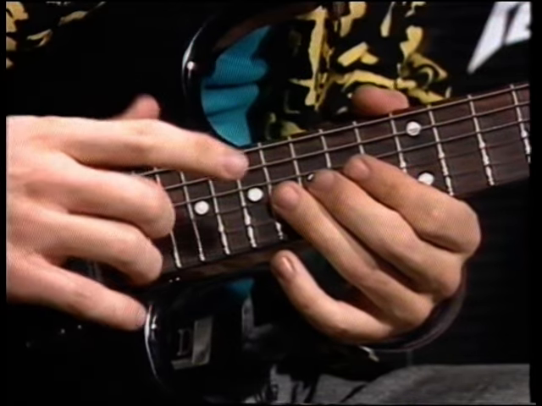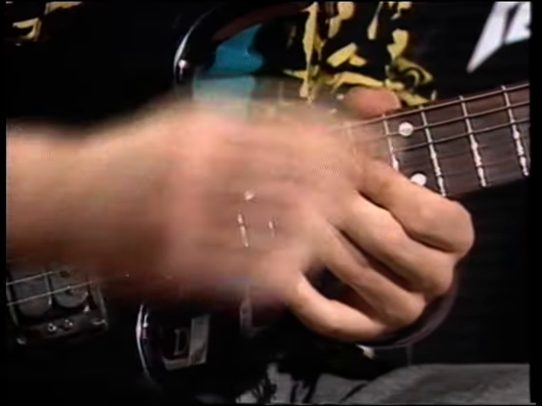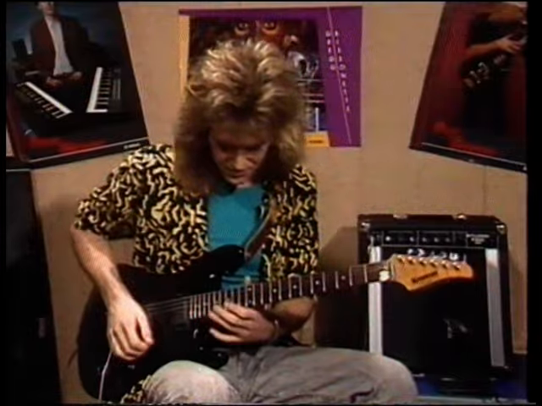And if you want to do that, what you'll have to do is stash the pick in your second finger like that. This is a Van Halen technique, Jimi Hendrix technique. Let's check it out again real slow.